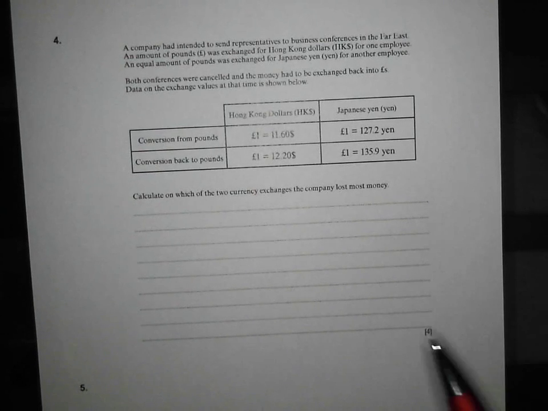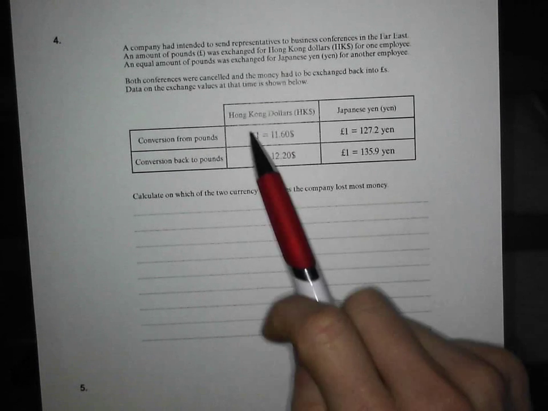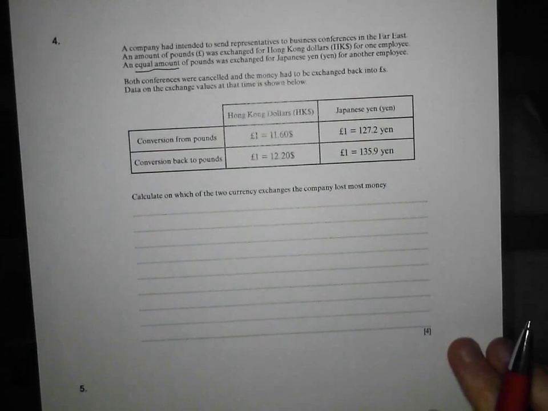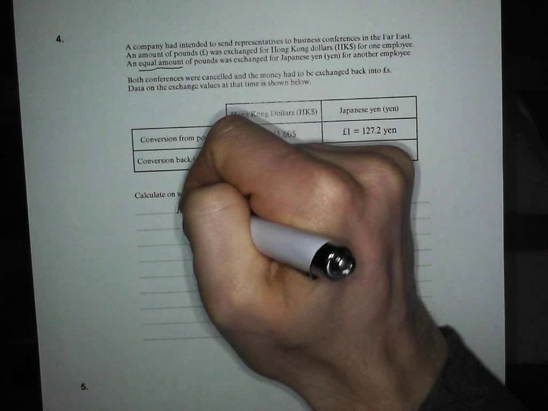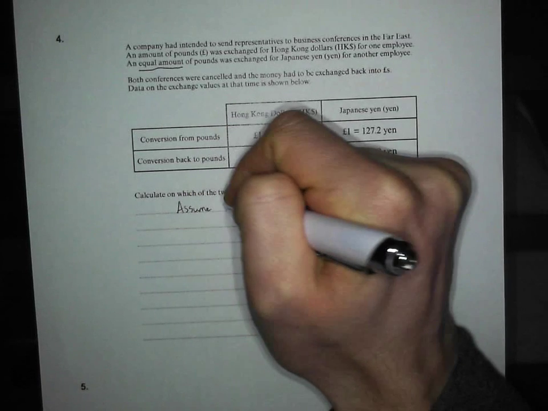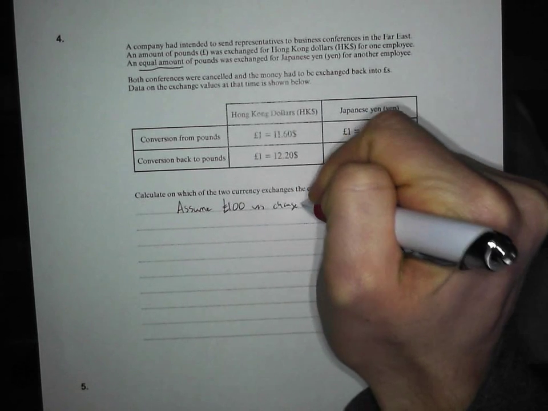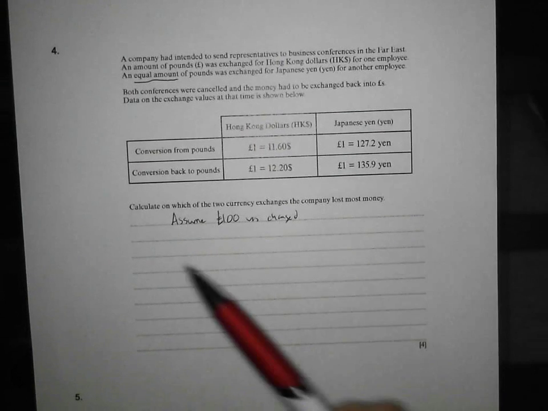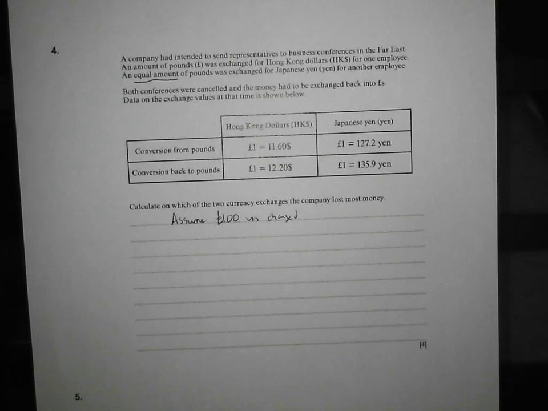Right, okay, here we go. First thing, as I'm looking through this, it doesn't tell me how much money was changed. All it says is an equal amount. So that's quite good news for us because we can choose a nice amount that we like the idea of. I'm going to assume £100 was changed. I'm fine to do that because it's not asked me to work out how much they lost, and in fact that would be impossible because I don't know how much they changed. It's just asked me to work out on which of the two exchanges the company lost most money. So I'm going to start with £100.